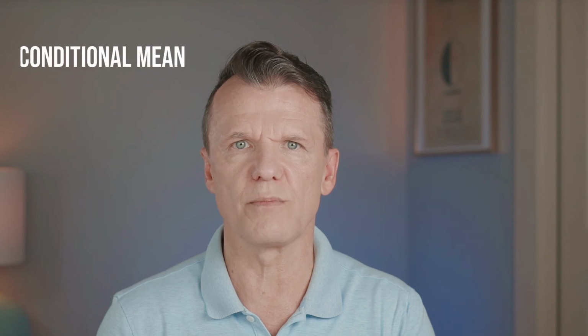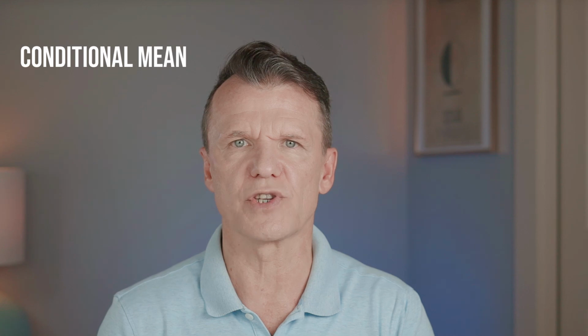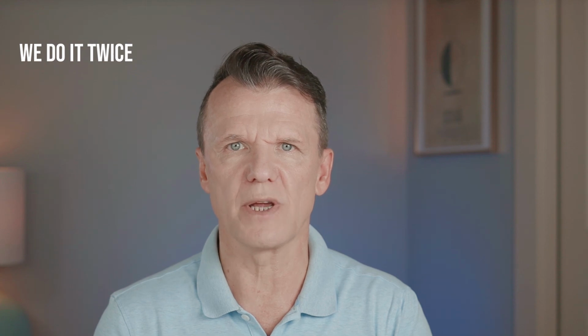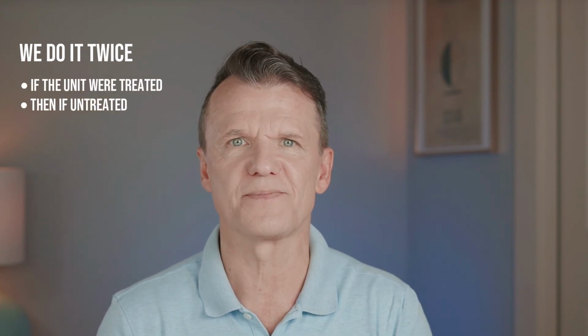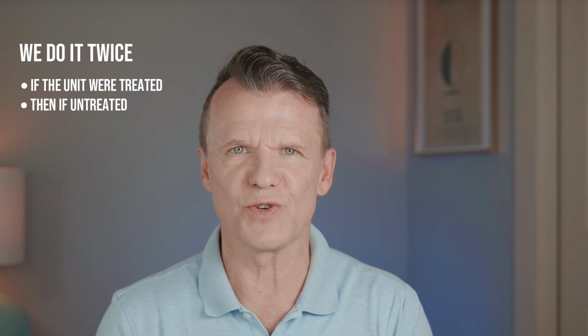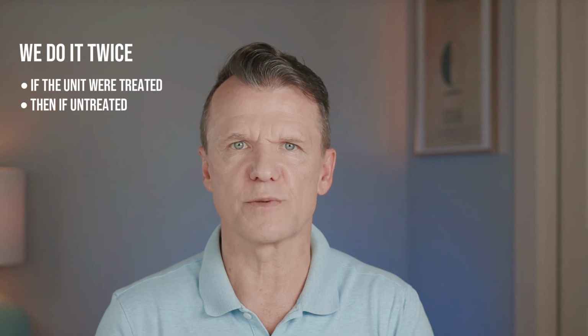We use fitted outcome models to compute the conditional mean outcome, again for each unit in the study population. But unlike for the propensity score, we do it twice: the conditional mean if the unit were treated, and then if untreated. After that, these two means are averaged to get the marginal means for the corresponding treatments.